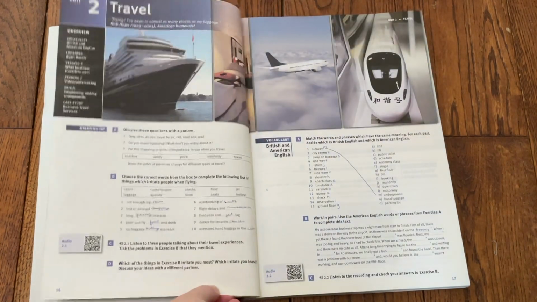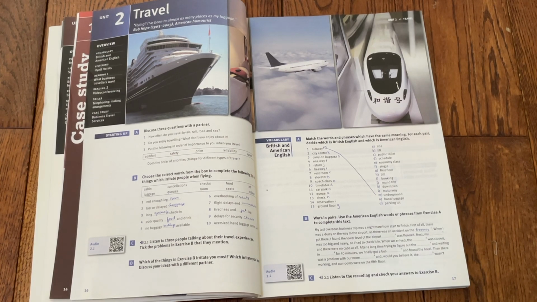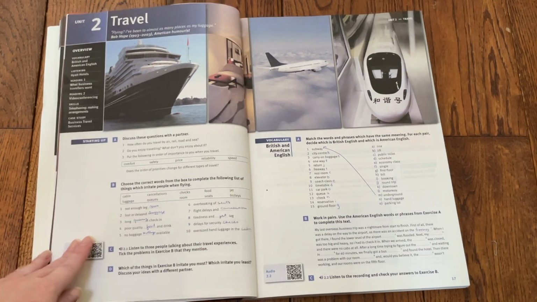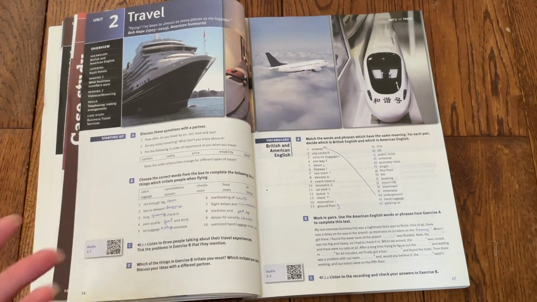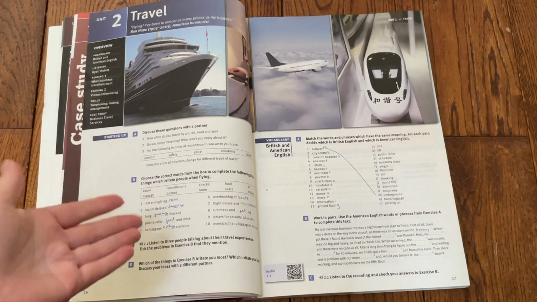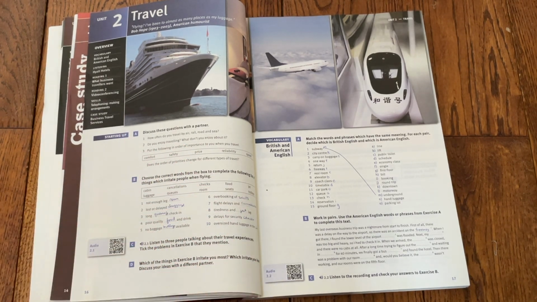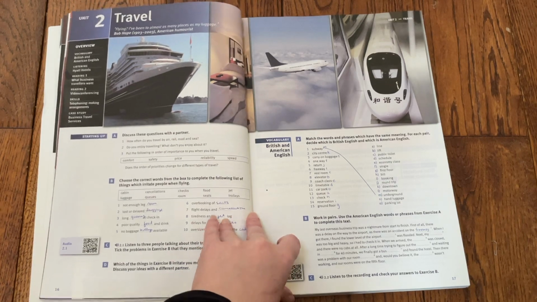If we turn the page, then we go into the next topic, which is travel. Now, most of these books have the same type of organization. At the beginning here, we have discussion questions. How often do you travel by air, rail, road, sea? Do you enjoy traveling? What's most important to you when you travel? Comfort, safety, price. Fill in the blanks with some vocabulary, matching the definitions, filling in the blanks, more audio as well.